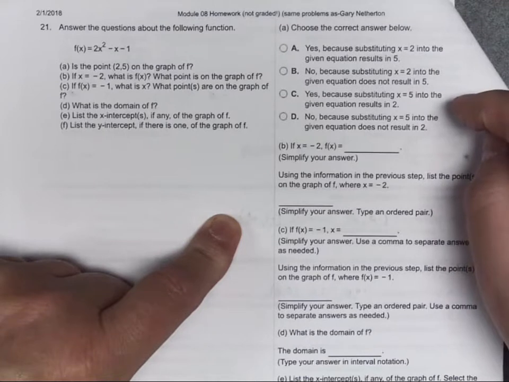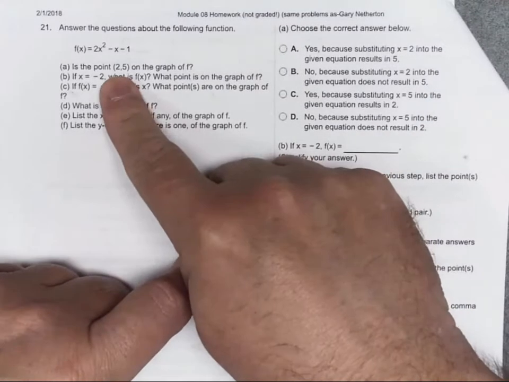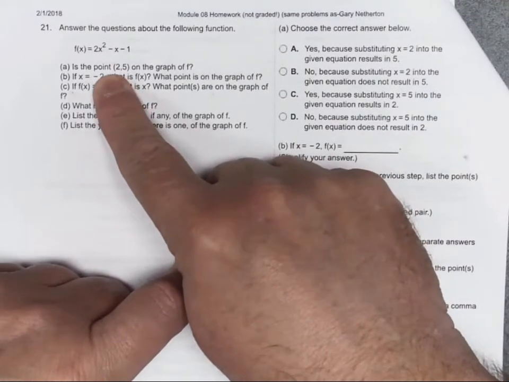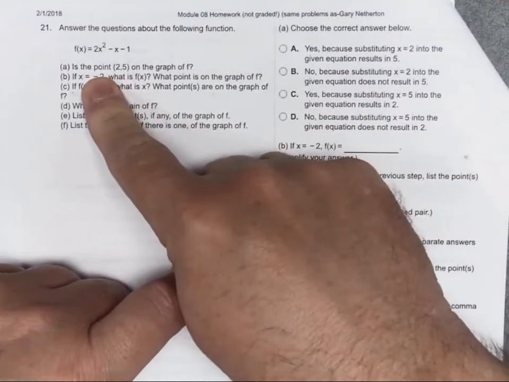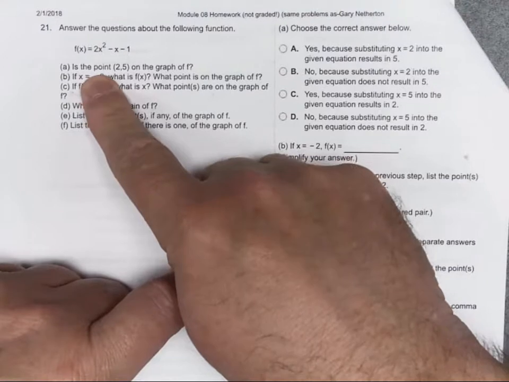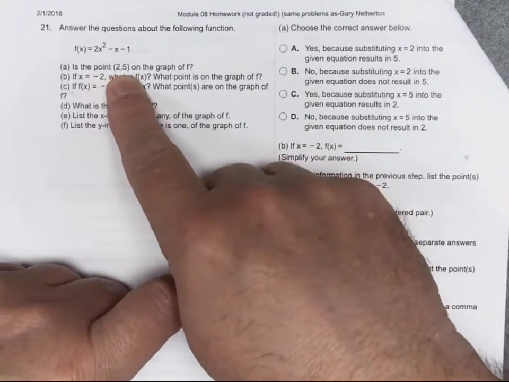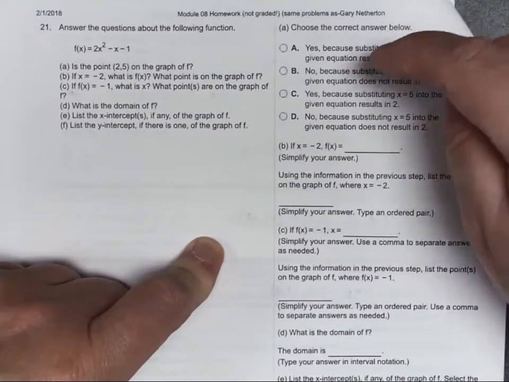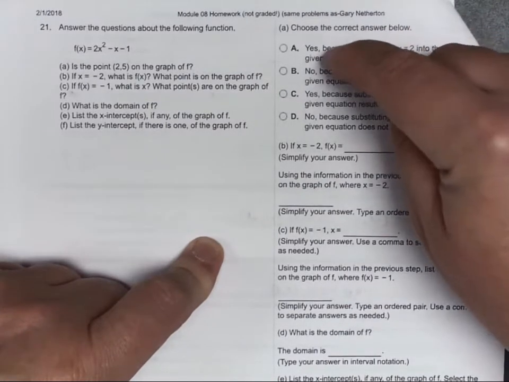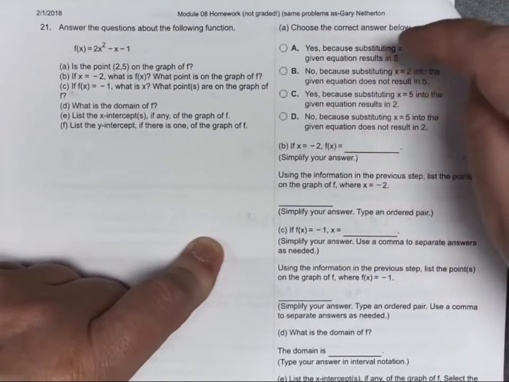It looks like I have to actually read question A, because here's the question and then here's the possible answers. So I guess question A is, is the point 2, 5 on the graph of f? And then it looks like I have 2 yes answers and 2 no answers. They must give different reasons.